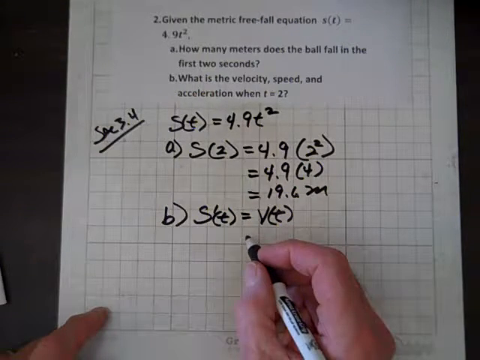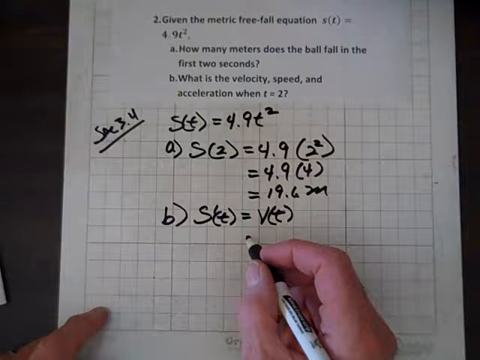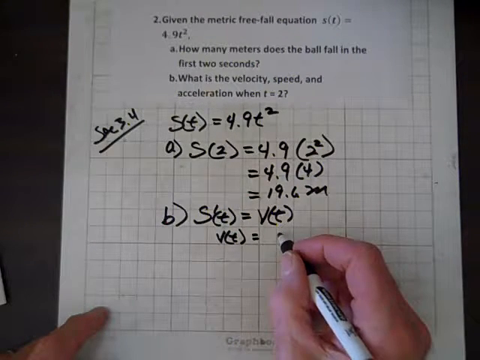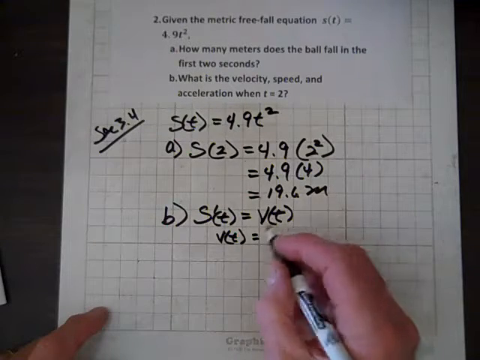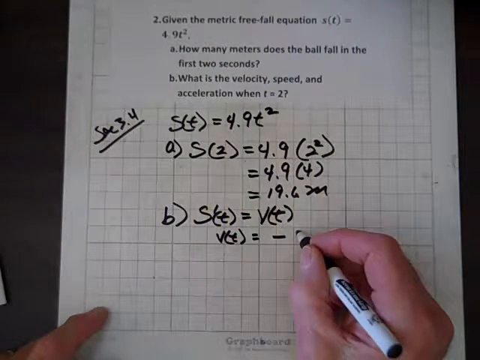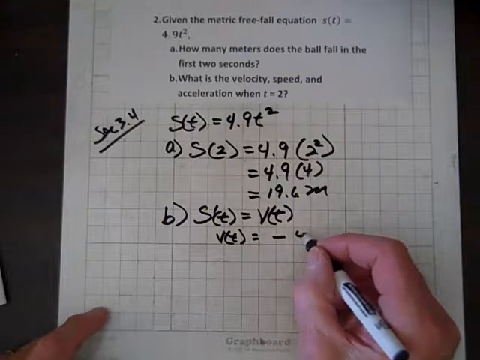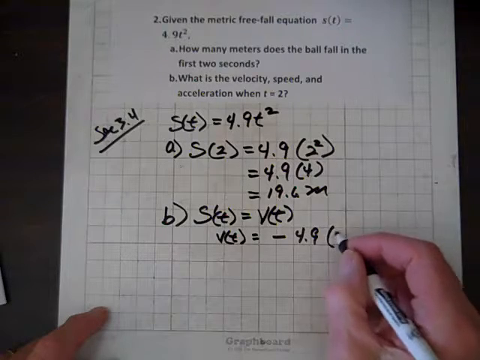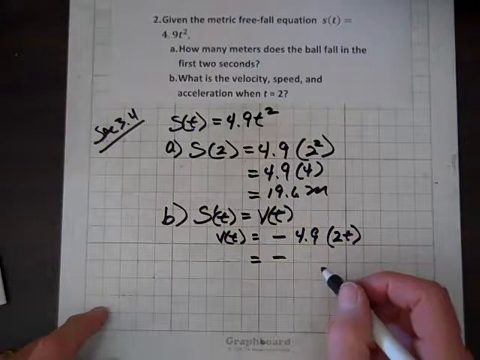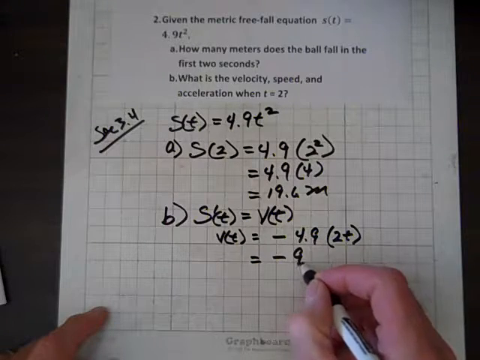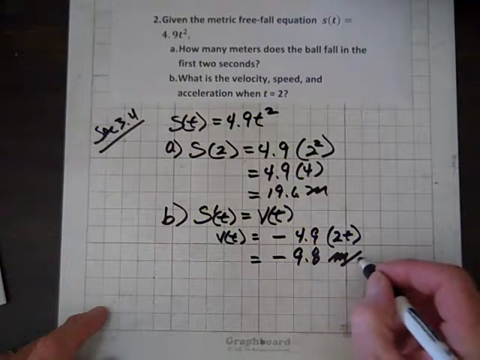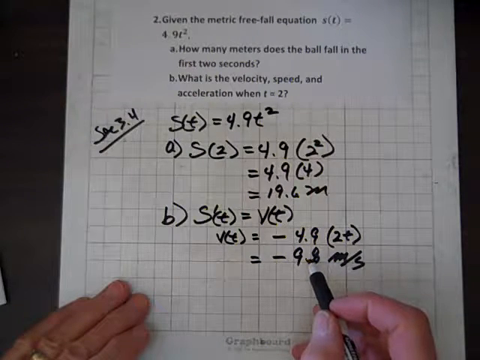And so now we'll take the derivative of that, and we get v of t equals negative 4.9 times, and taking the derivative of t squared, we get 2t, and that equals negative 9.8 meters per second. Now, the reason that's negative is because it's falling.